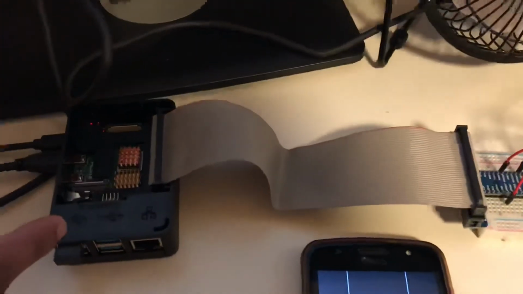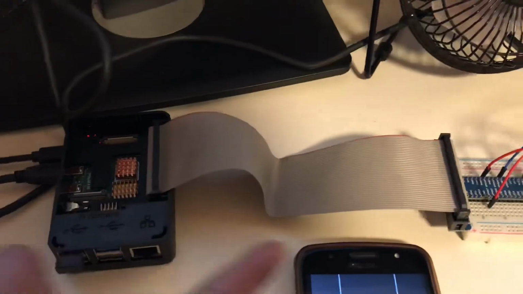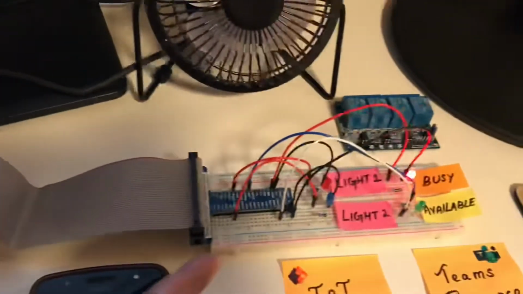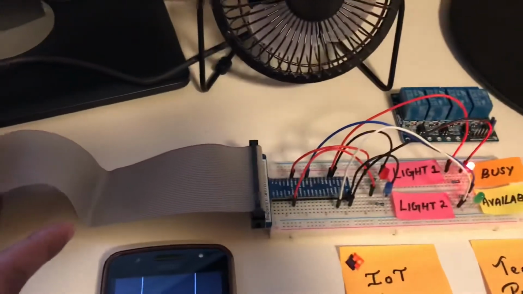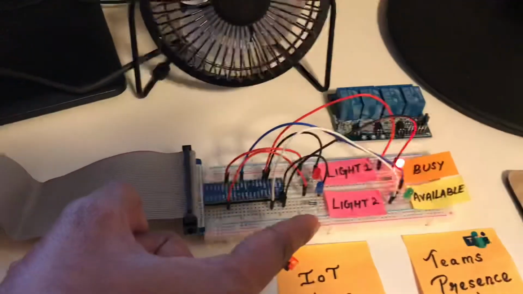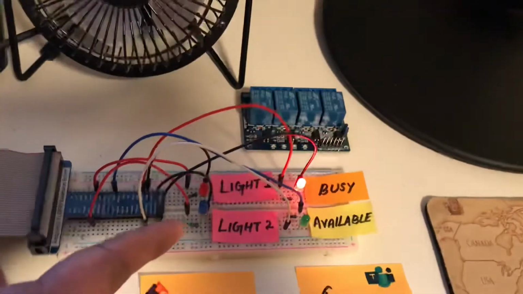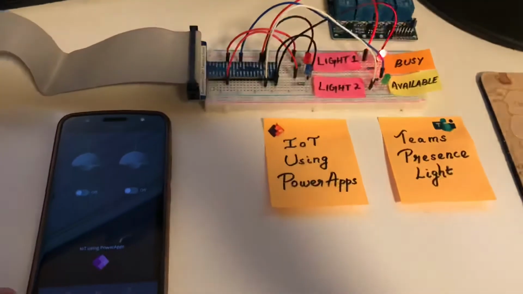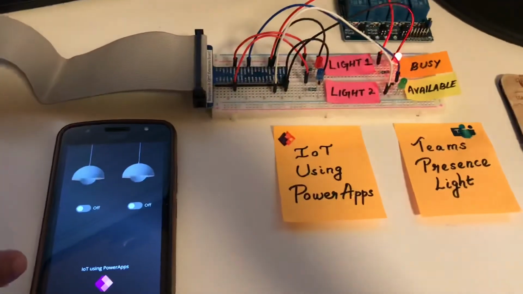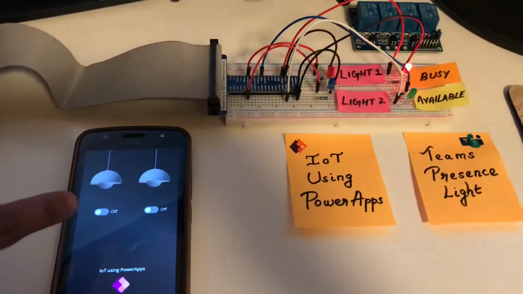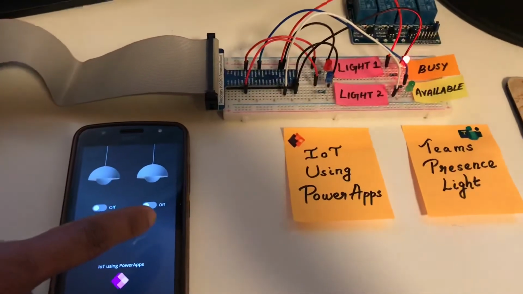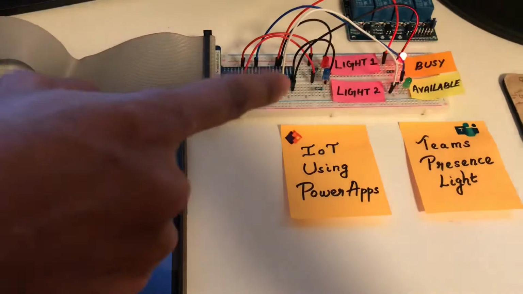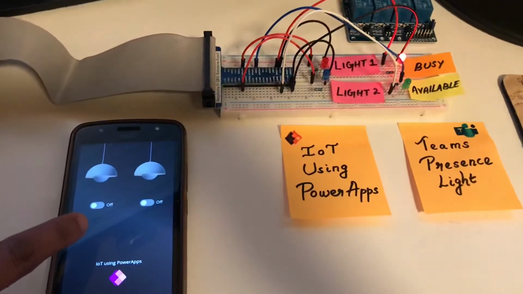So here, this is the Raspberry Pi, which is connected to a breadboard through a GPIO extension cable. On here there are two lights, light number 1 and light number 2. Here, it's a canvas app. It has two toggle controls. The first control is for light number 1, and the second control is for light number 2.